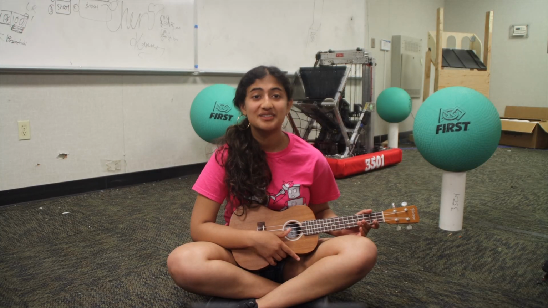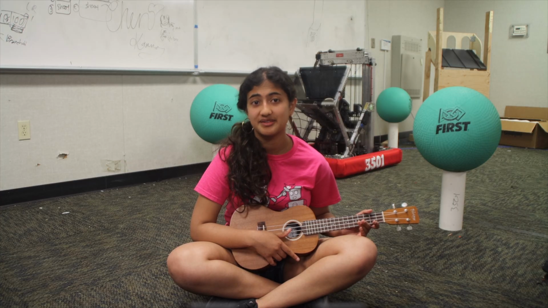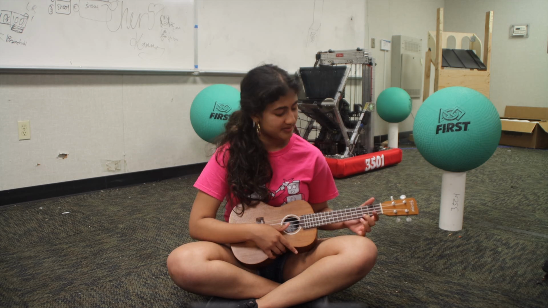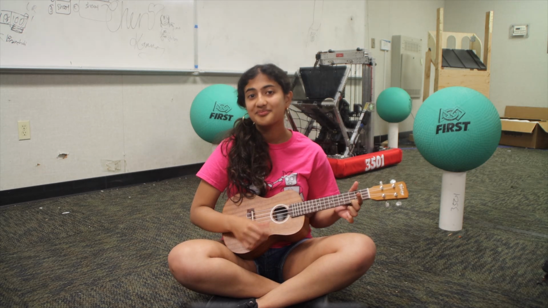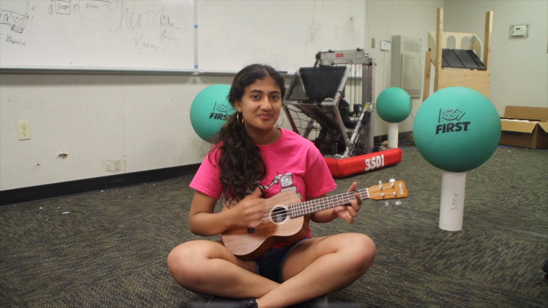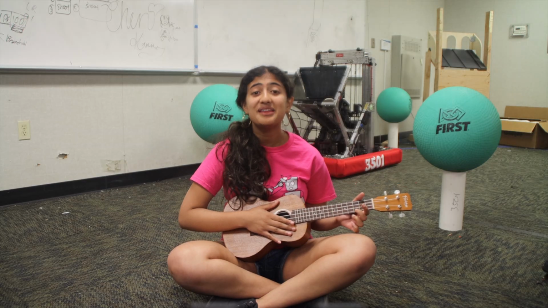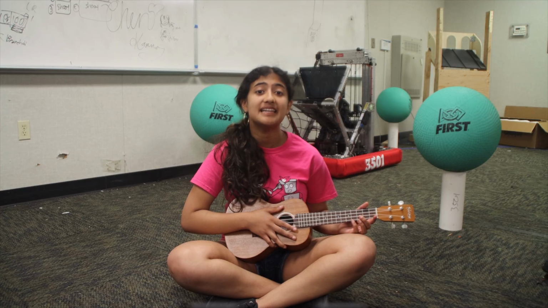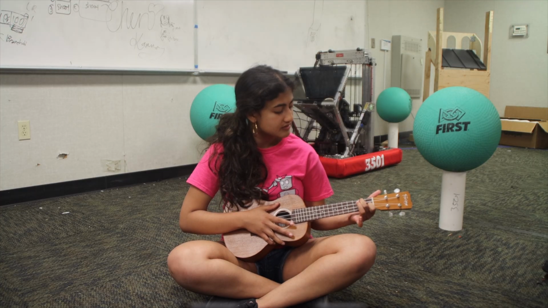To play chords, we're going to press down on frets, which are the spaces between the strings. To play the C chord, hold down on the 3rd fret on the A string. To play the F chord, you're first going to hold down on the 1st fret of the E string and then the 2nd fret of the G string.